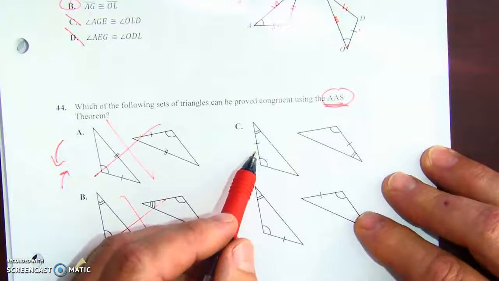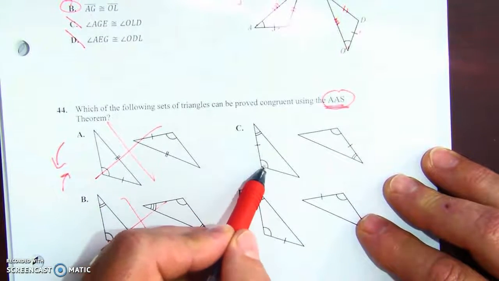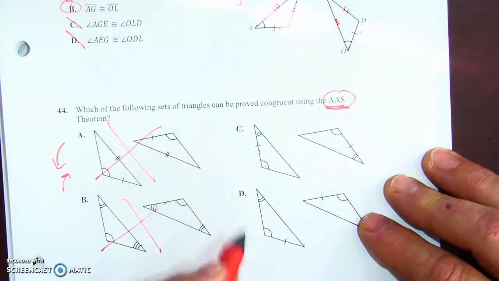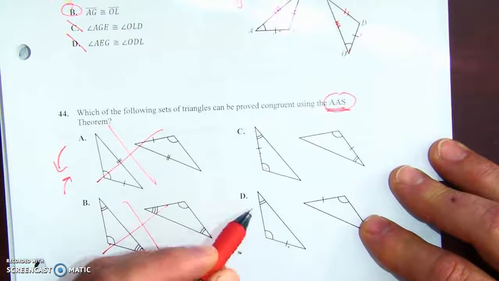Okay. Looking at C, we have a side and an angle, and an angle and a side and an angle. So we have two angles and a side. Okay. So that one's okay. So let's keep that one in mind. And this one also has two angles and a side. So it could be either one.